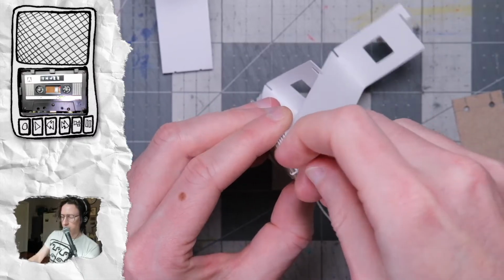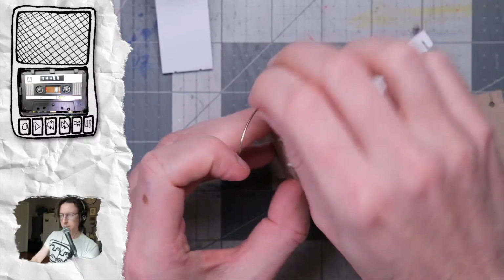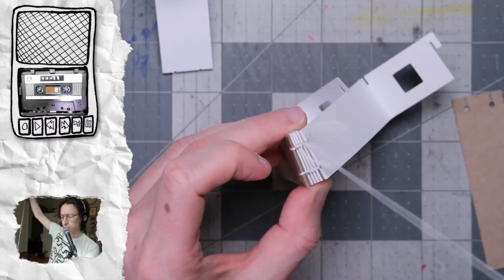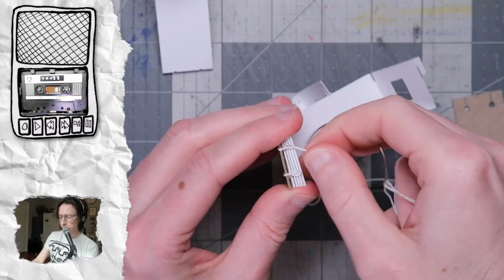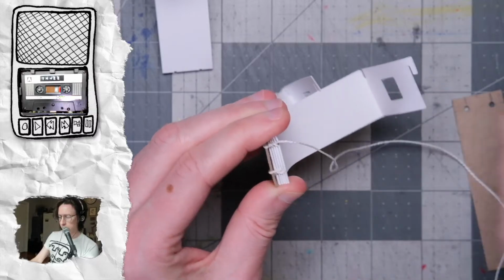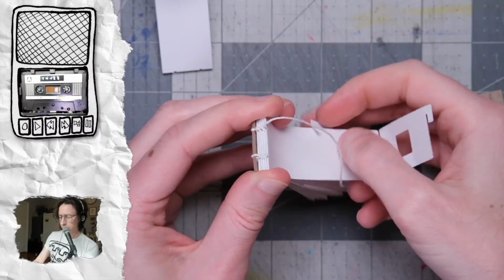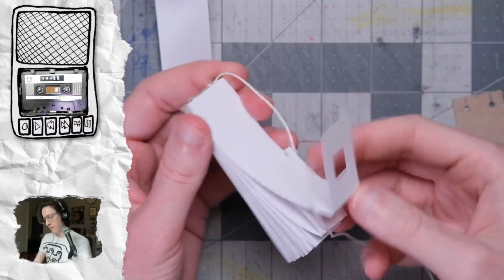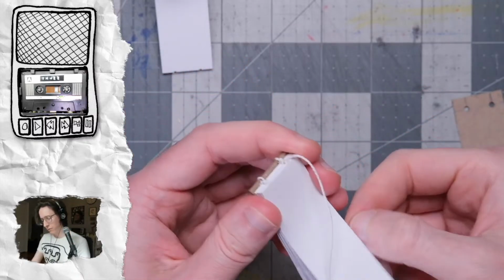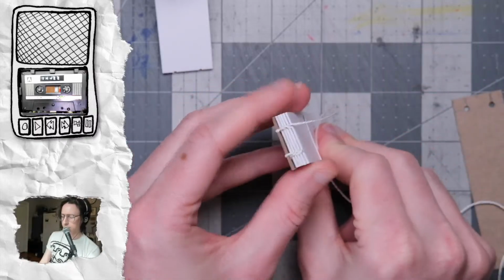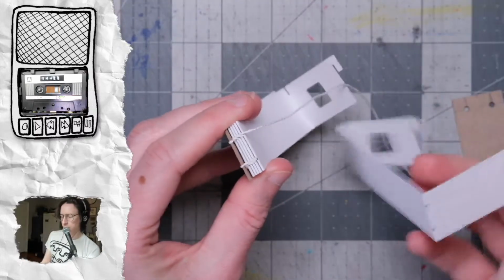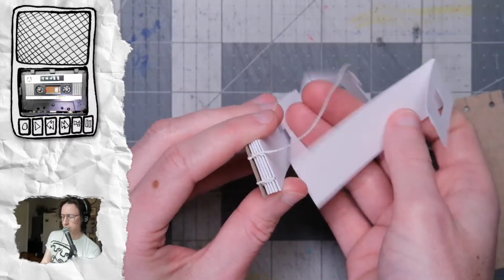Now, stitch around the previous one, pull it through, one more easy one of these, and then I have to do the cover, which is the annoying part.